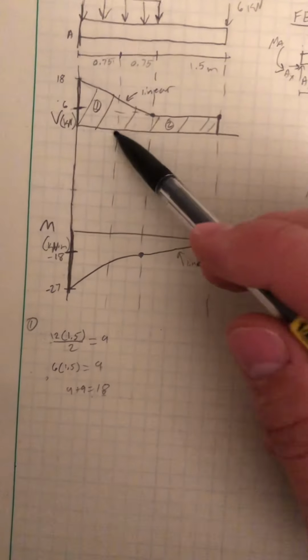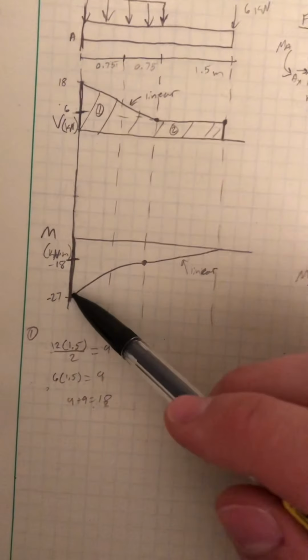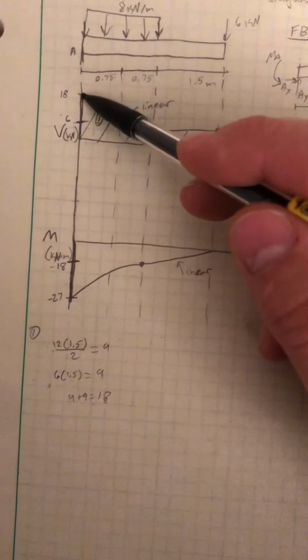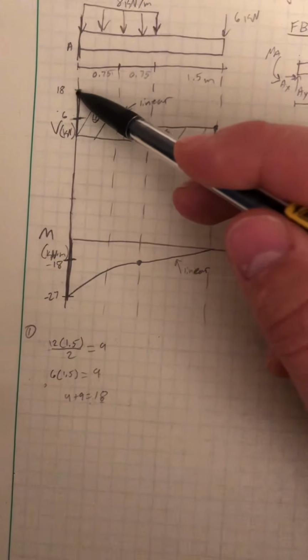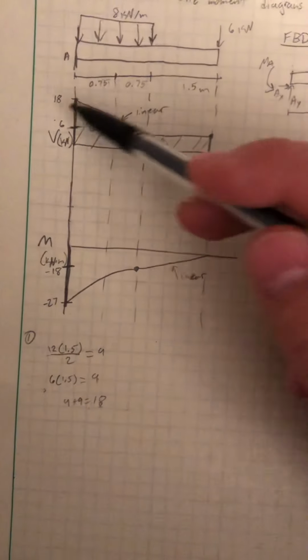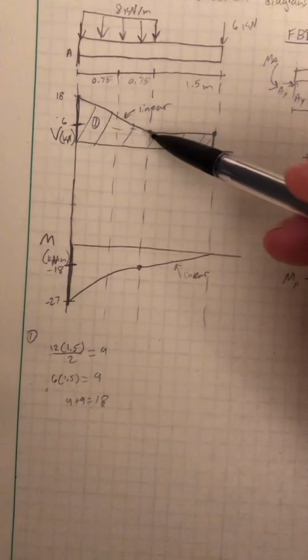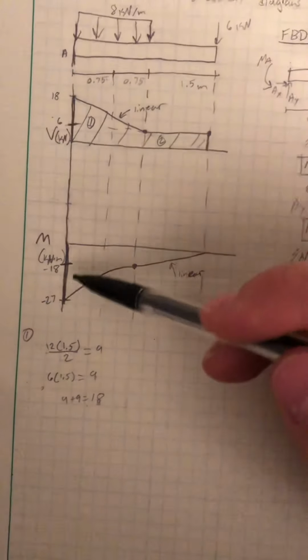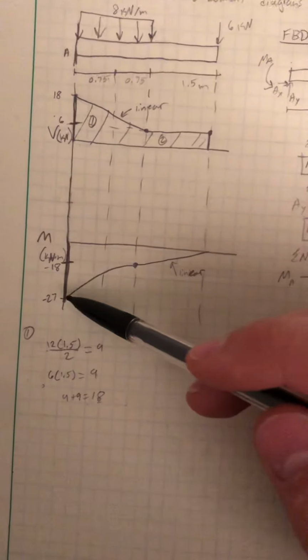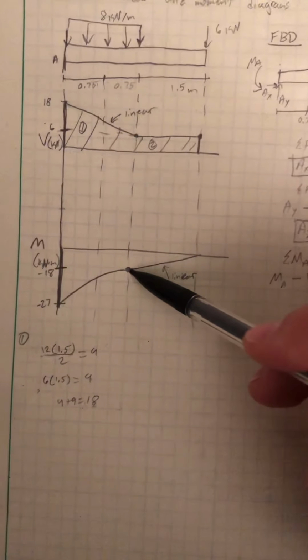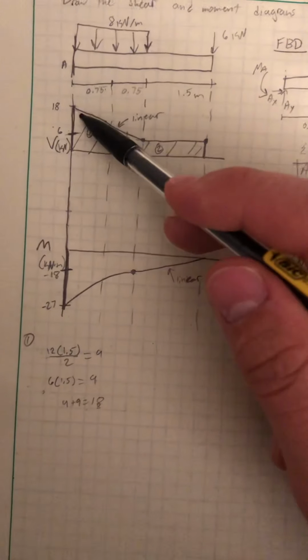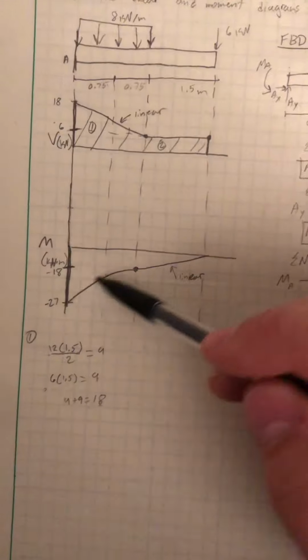On the moment diagram, it is the integral of the shear, and so we see, since this is positive and since it's going from a large slope to a smaller slope, a decrease, it's going to curve in this direction, up, and it's also going to be going here.